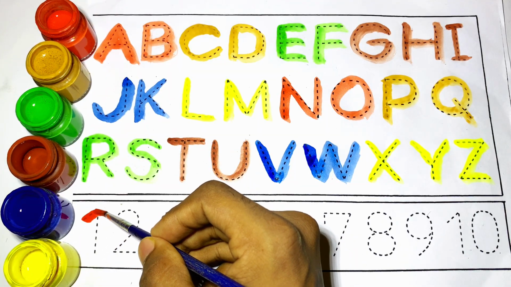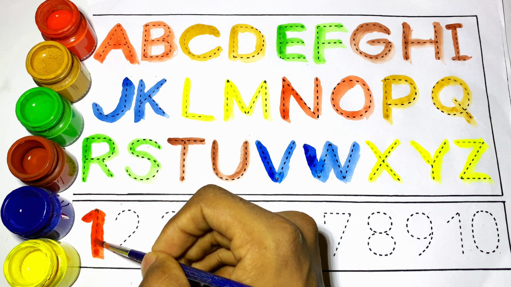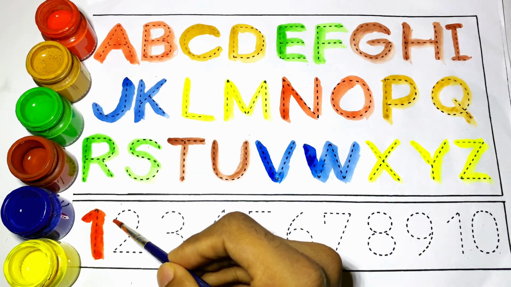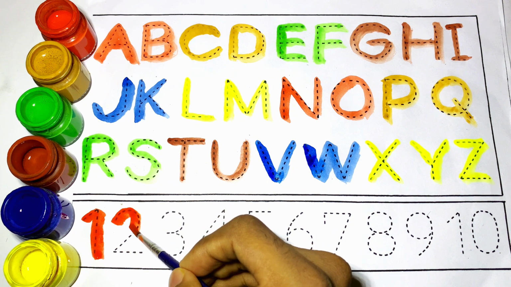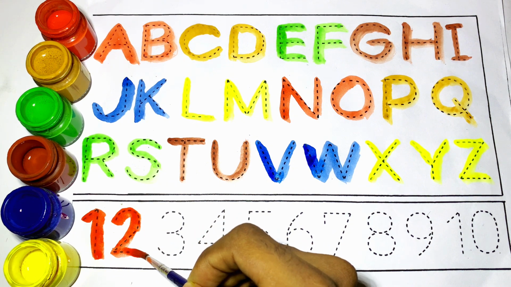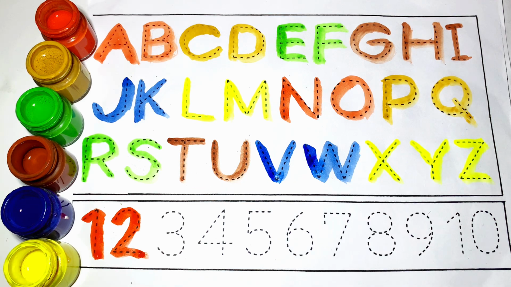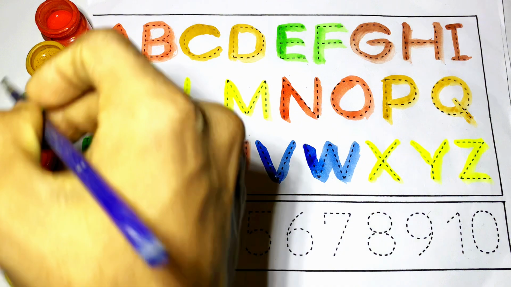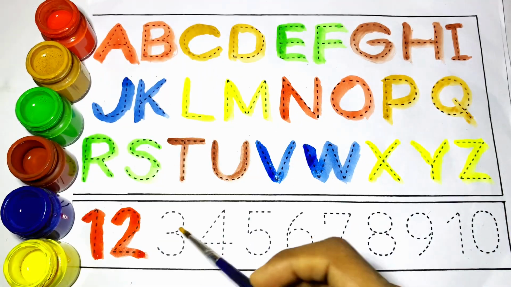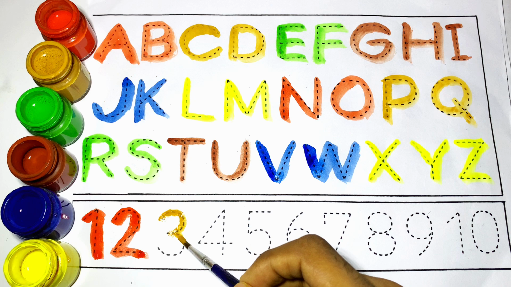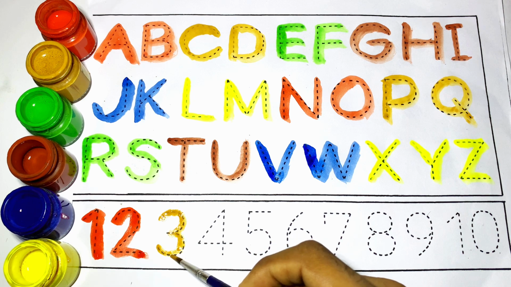O N E, 1. Kids, again use red color and draw 2. The numbers of 2. T W O, 2. Next 3. The numbers of 3. And use yellow ochre color. T H R E E, 3.